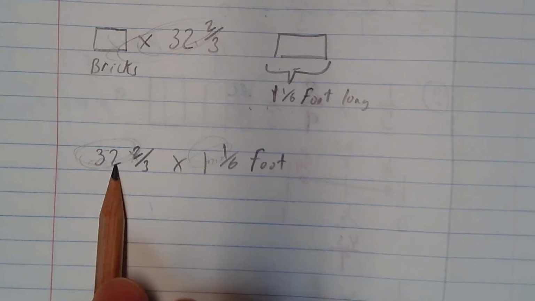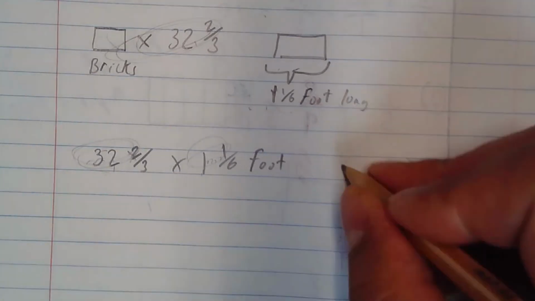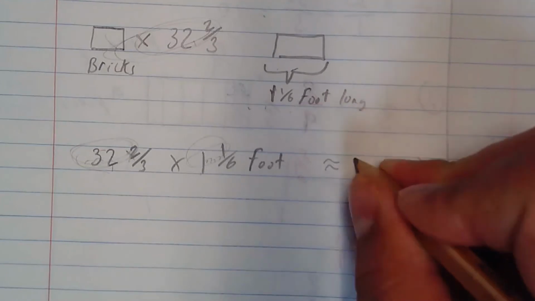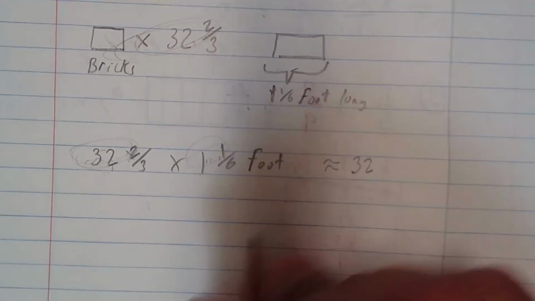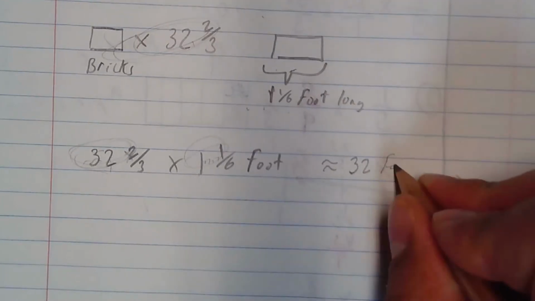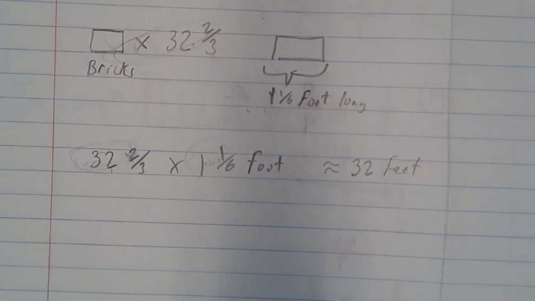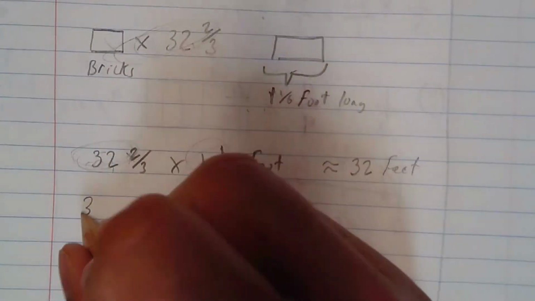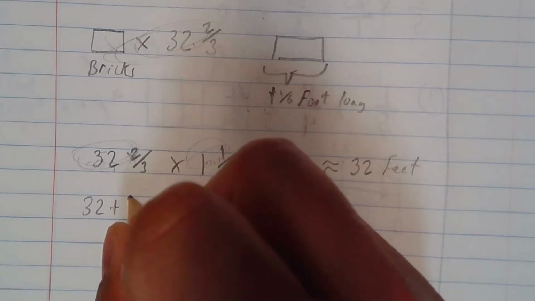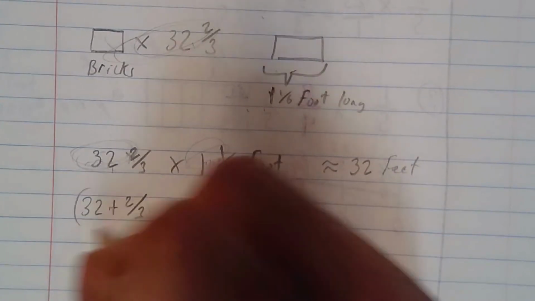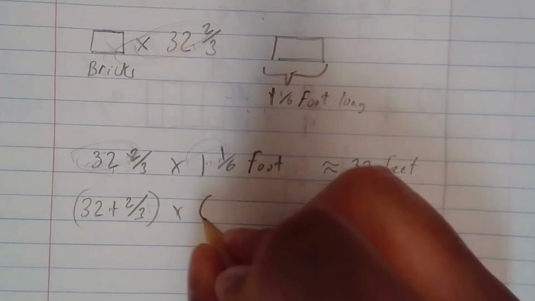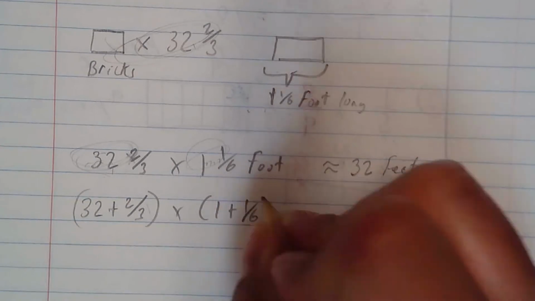I have 32 and 1. The answer is going to be pretty close. Again, approximately 32 feet. Okay? But don't count on that. Do the work. Seriously, get into the practice of doing the work. 32 and 2/3. I'm using a plus sign instead. That's what it means. Times 1 and 1/6.